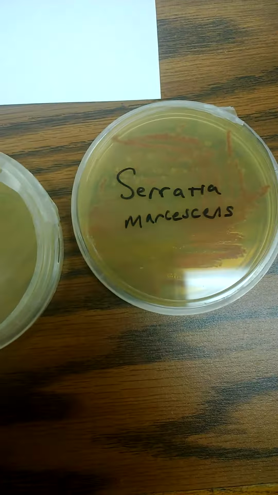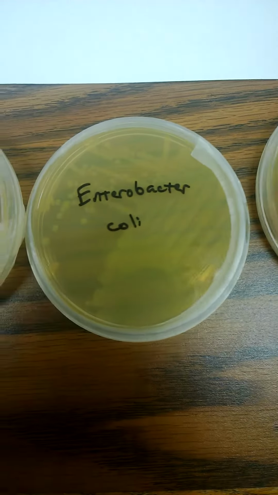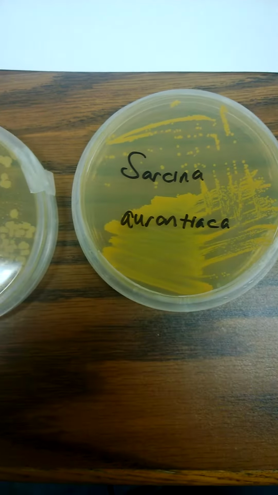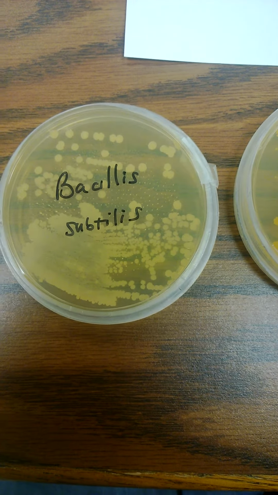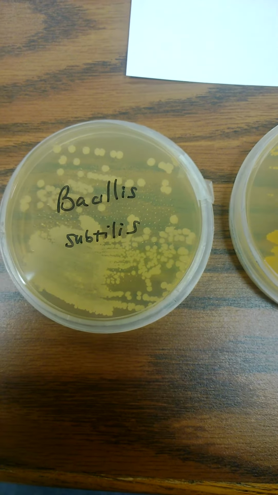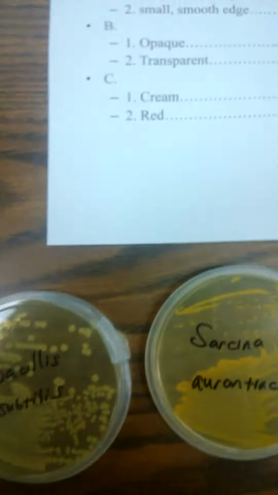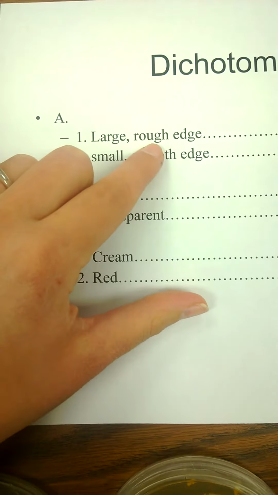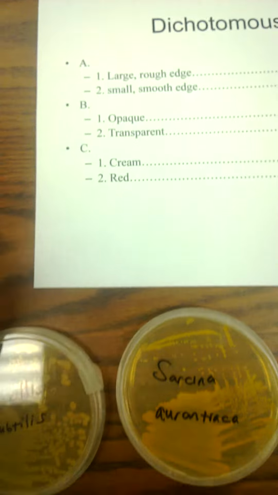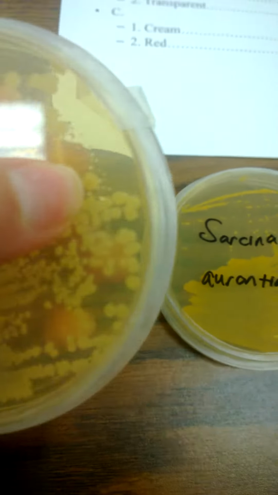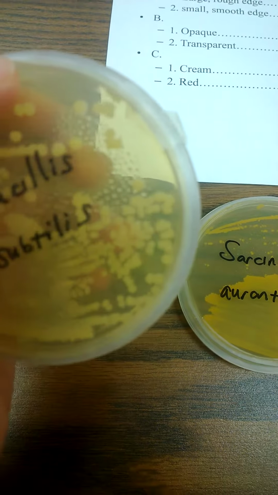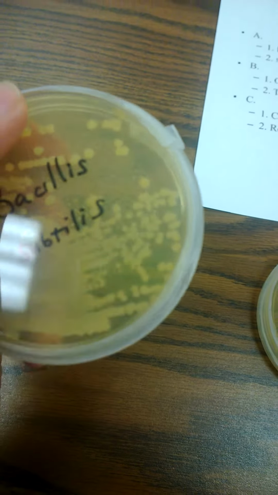Now we have these over here, which are actually pretty small colonies. And then we have these here, which are these larger circles. We would consider that a larger colony. The other thing you were looking for is, does it have a rough edge? If we look closely at these tiny little colonies, and I know it's kind of difficult to see in the video, but you're looking at these individual colonies.